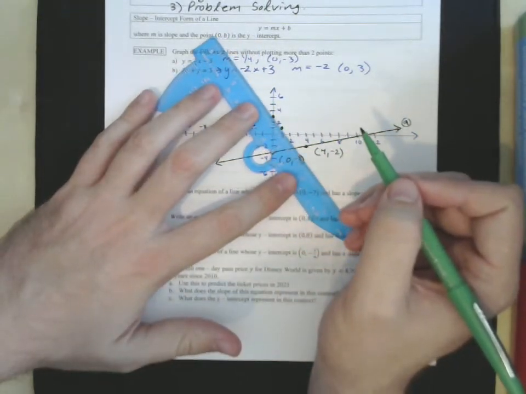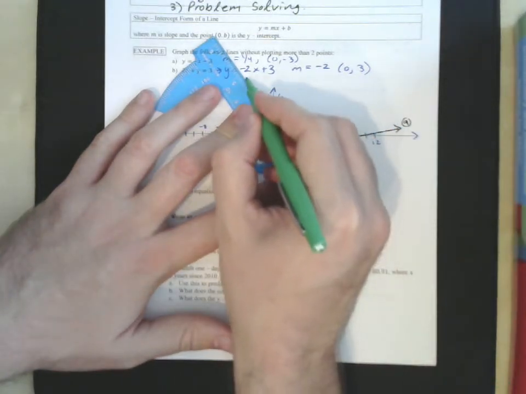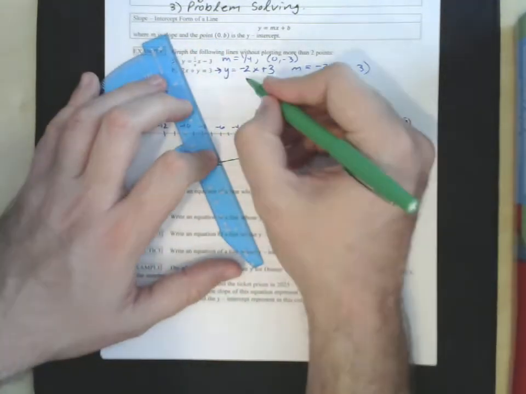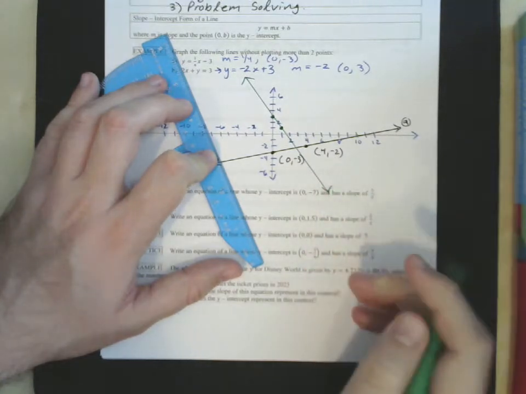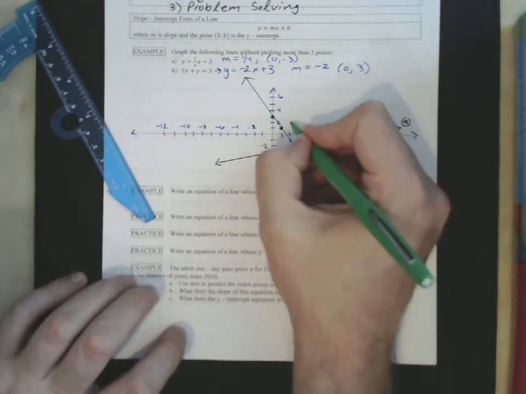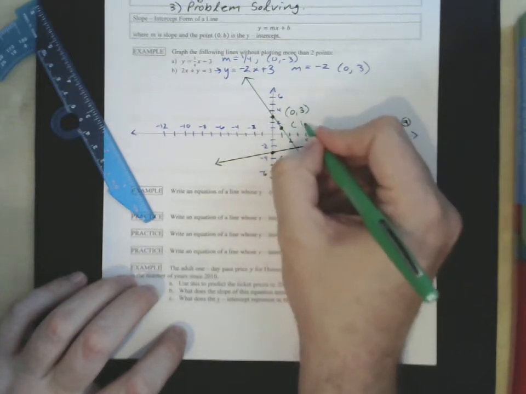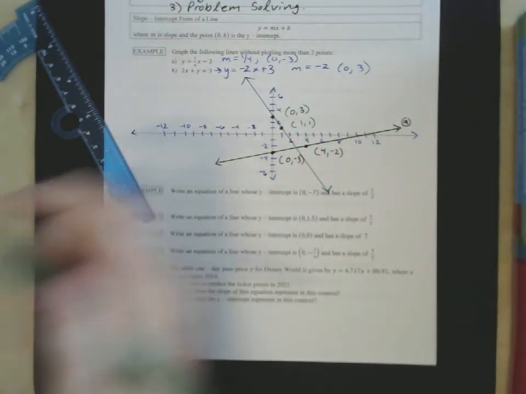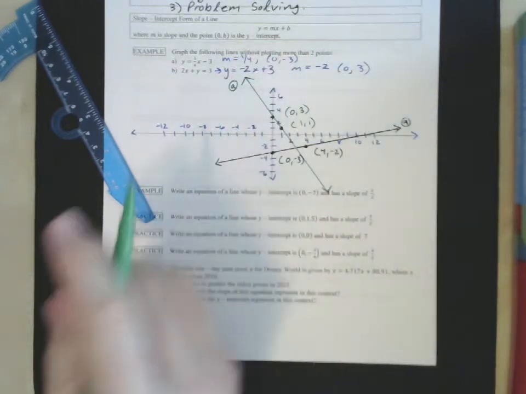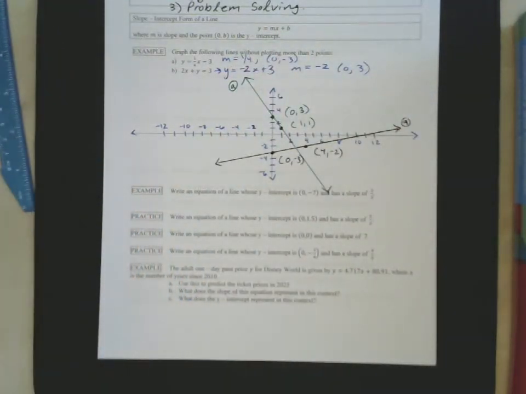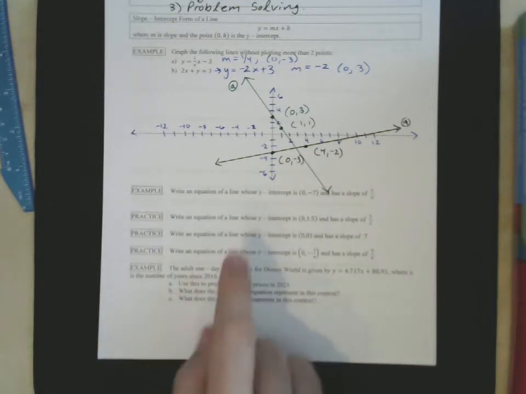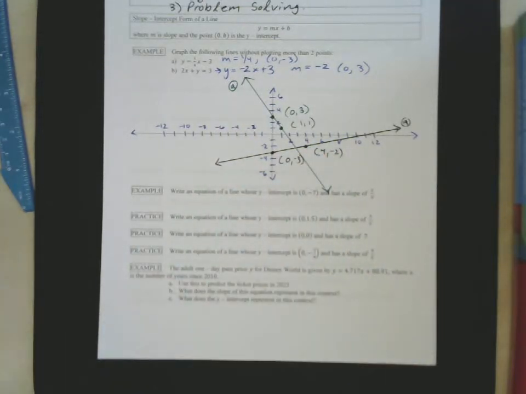And then we'll graph this line by connecting these dots. And we'll label. This was (0, 3). And this one is (1, 1). And this is line B. So when you're graphing with slope-intercept, this is essentially graphing using slope. The point that you plot is your y-intercept, and then you use your slope, rise over run, to get the following point.